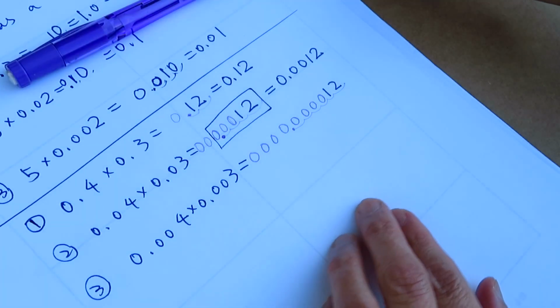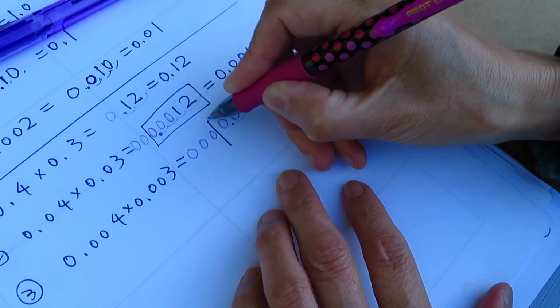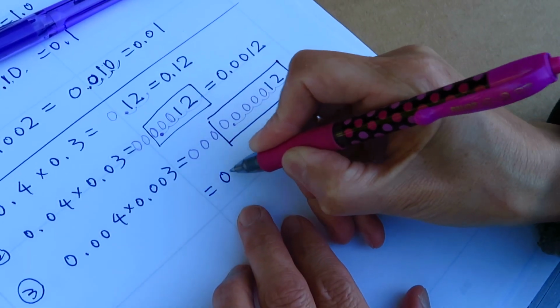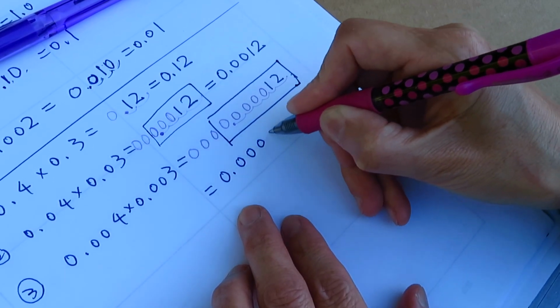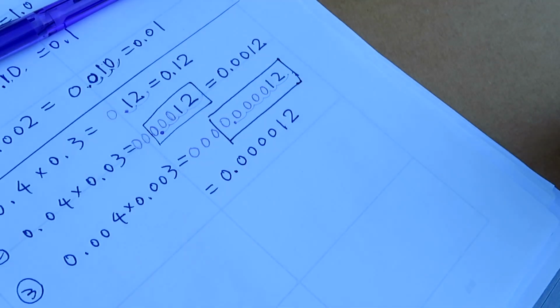Stop. Okay, now we get the number we want. So it is 0.000012. Is that easy? Easy peasy lemon squeezy, isn't it?